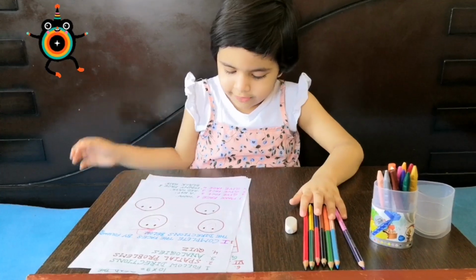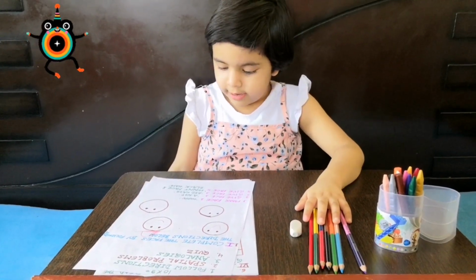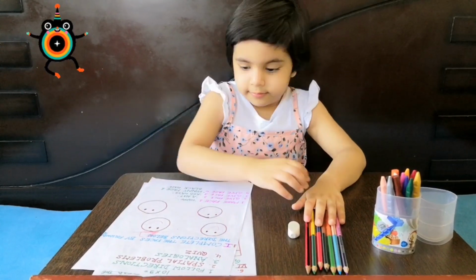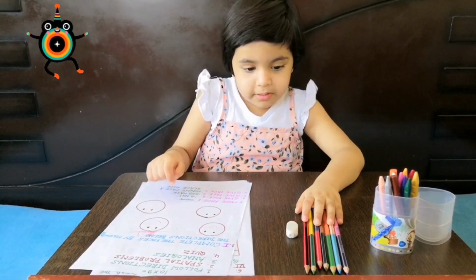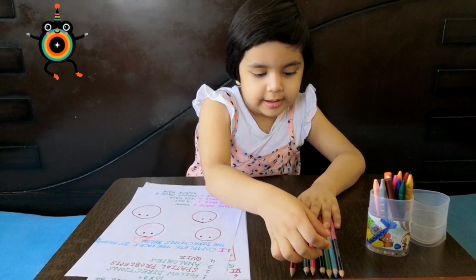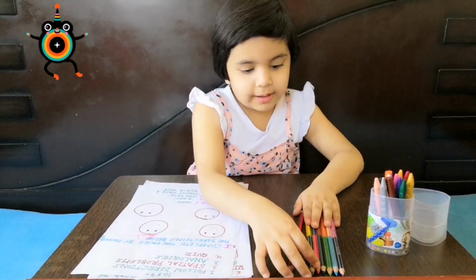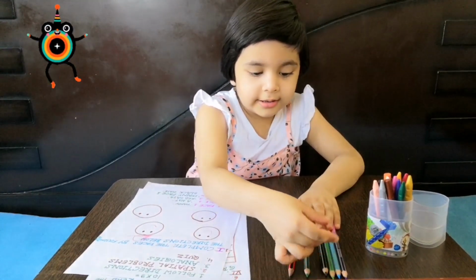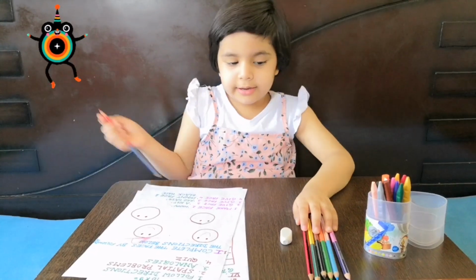And give face 3 red hair. Oopsie, I used a double thing. No problem. I can still use red.